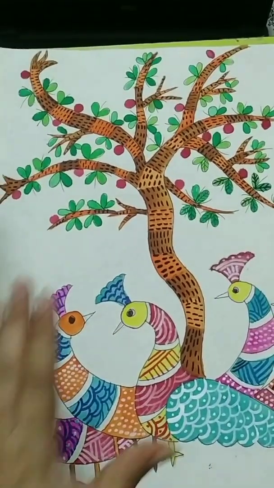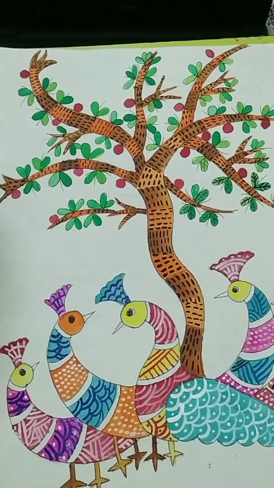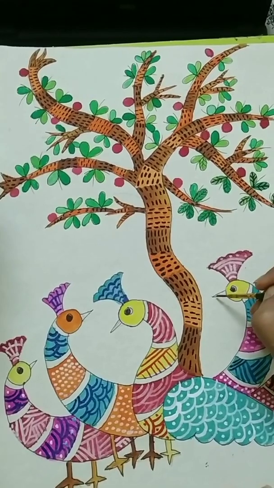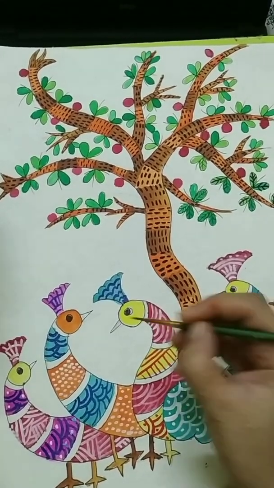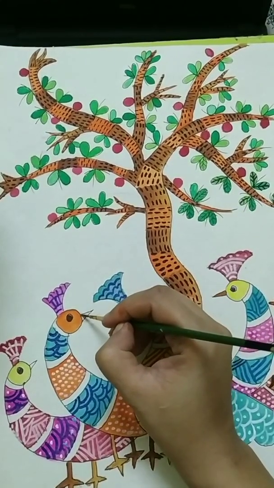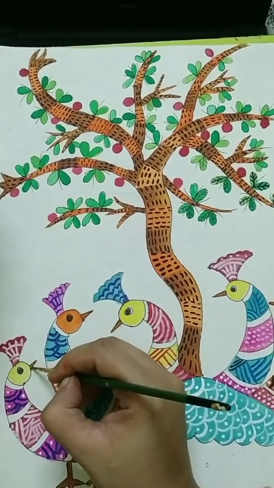You don't need to try the entire drawing if you find it difficult, but definitely you can try the smaller part. You don't need to complete it in one go. Maybe one day you can draw and just do the coloring part, flat coloring part, and next day you can do the pattern work.